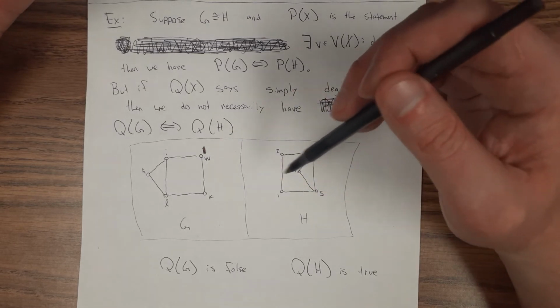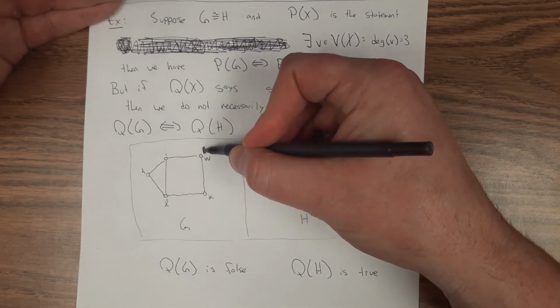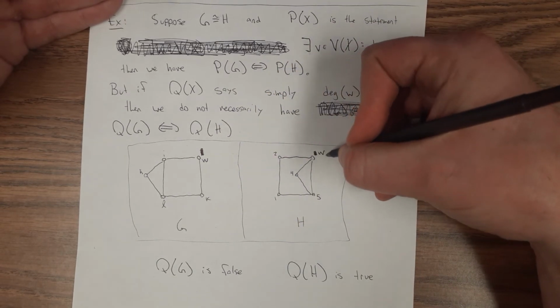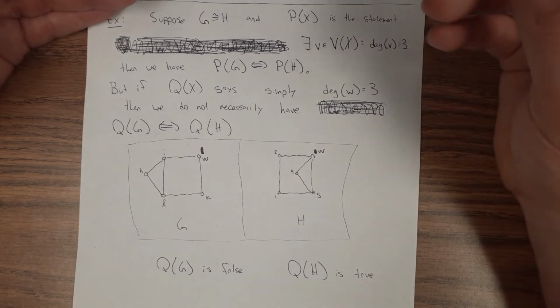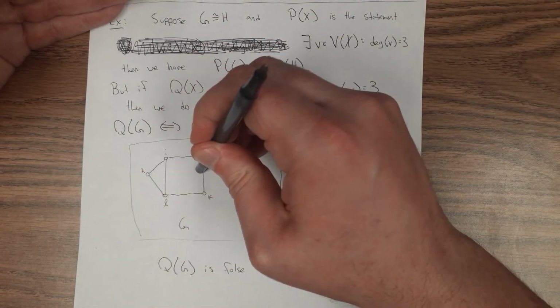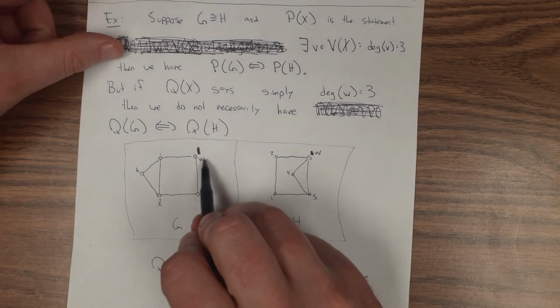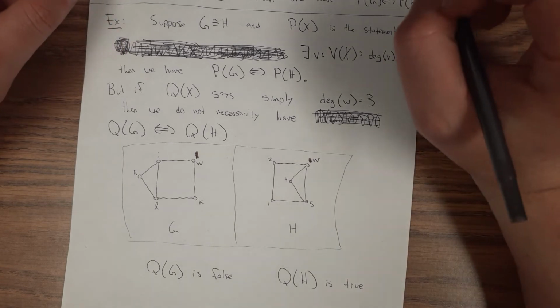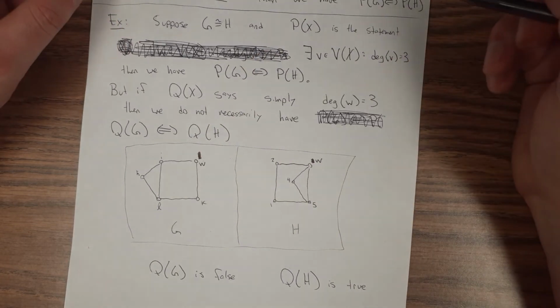These are isomorphic graphs, but that doesn't mean that this vertex whose name is W has anything to do with this vertex whose name is W. In fact, if you do write out an explicit isomorphism, phi of this W isn't going to be this W. It can't be, because this one has degree 2 and this one has degree 3.